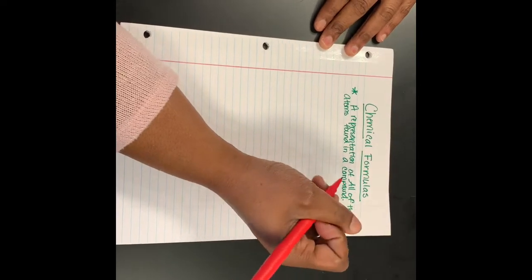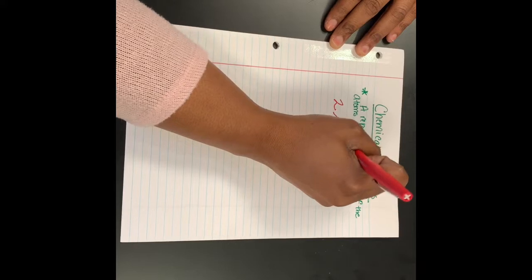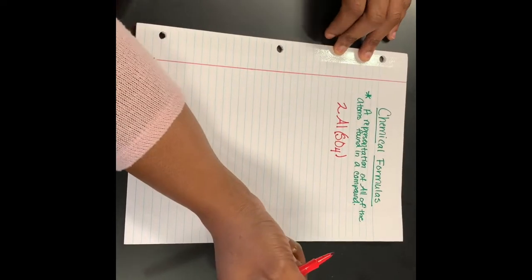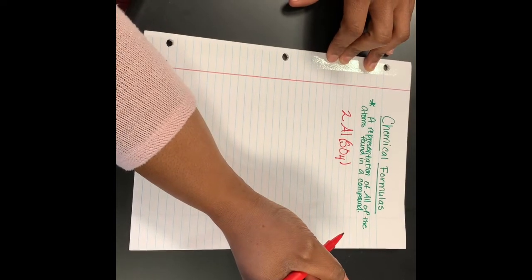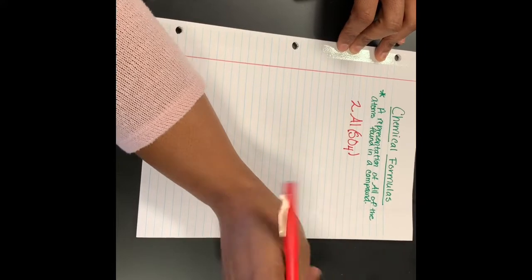So I'm going to give you a couple of examples of compounds, and then we're going to make sure that we can look at the formulas and identify some different characteristics of these formulas and talk about the vocabulary with them. So I'm going to give you the formula or compound 2Al(SO4). Notice I put parentheses around SO4, and we're going to talk about what those parentheses will do. But right now, we're going to make sure that we can identify the parts of the chemical formula.